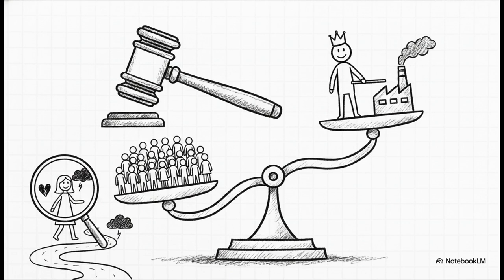Similarly, feminist criminology examines the gender gap, looking at why men commit more crime than women, and highlights that women's pathways into crime are frequently tied to unique vulnerabilities like prior victimization or abuse. So these theories don't just ask why individuals break laws, they ask why the laws and the system itself look the way they do.